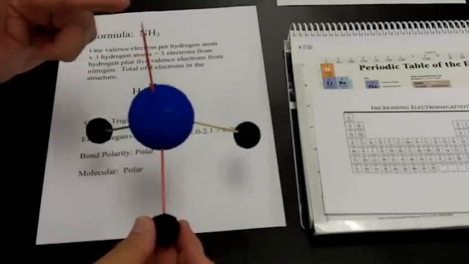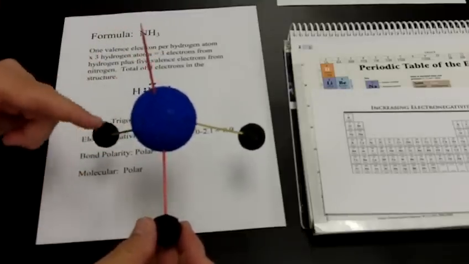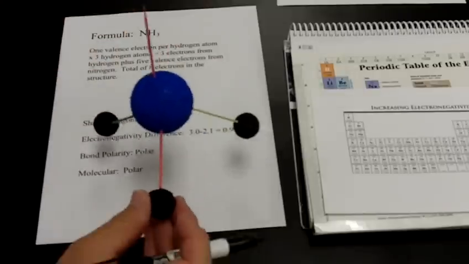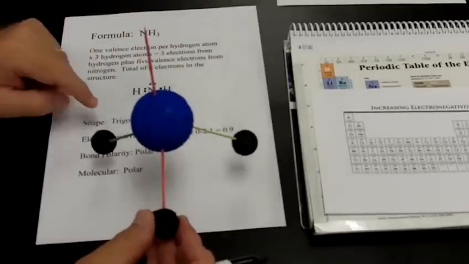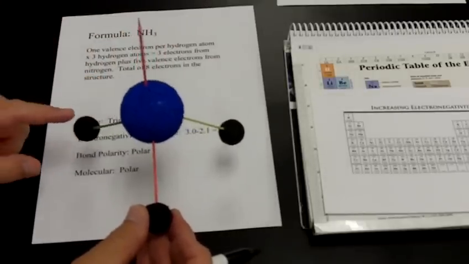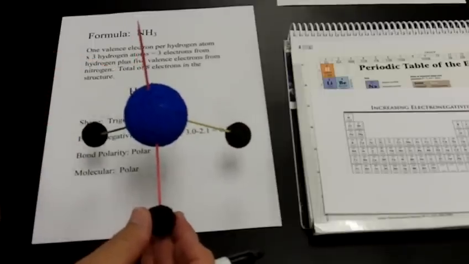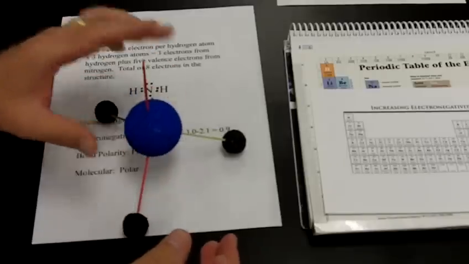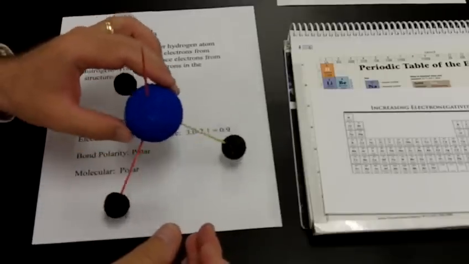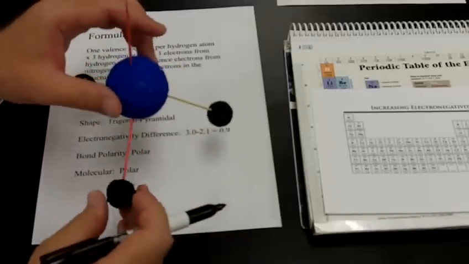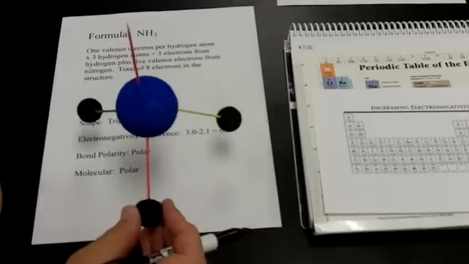The lone pair causes these atoms to be pushed down in this downward position here, creating a trigonal pyramidal. Trigonal because there's 1, 2, 3 hydrogens attached to the central atom. Pyramidal because it forms kind of a pyramid, just kind of a tripod like that. So trigonal pyramidal is this structure for ammonia.